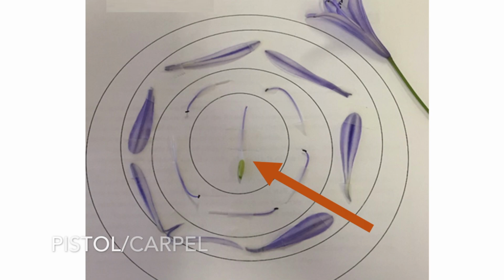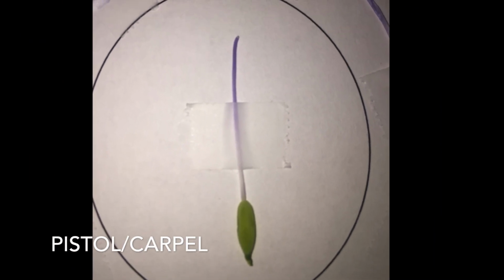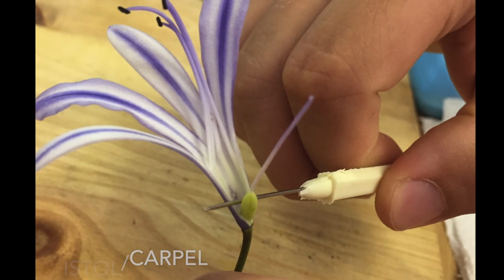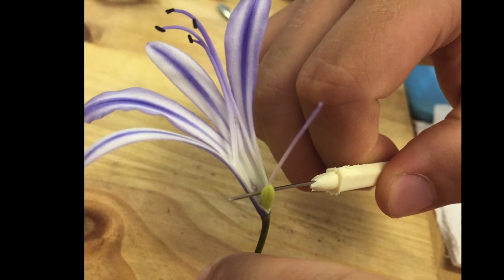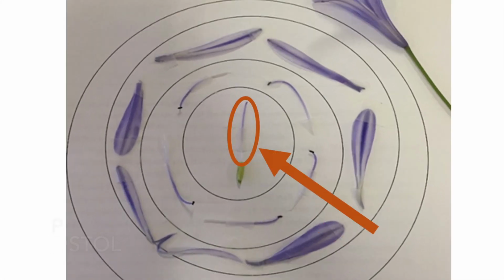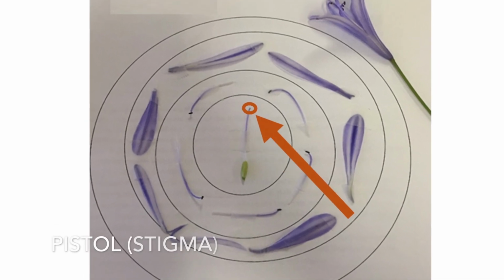The pistil, also known as the carpel. The central stalk surrounded by the stamens is the female reproductive organ, known as the carpel or pistil. It is composed of an enlarged basal part, the ovary, above which is an elongated part, the style. It is ended off on the top with a stigma.